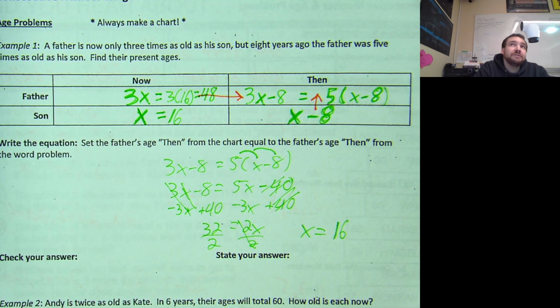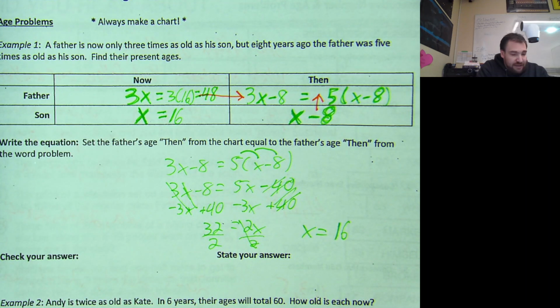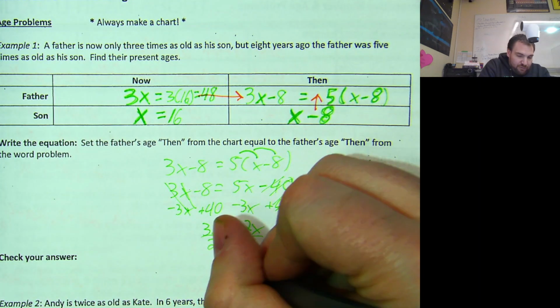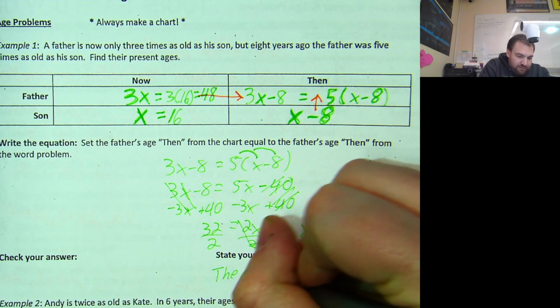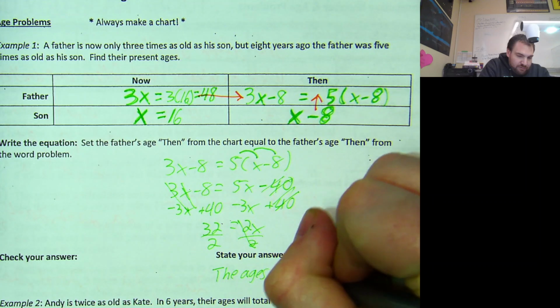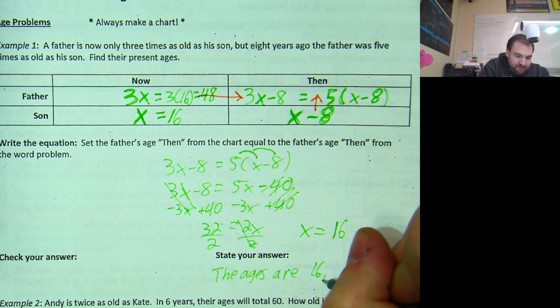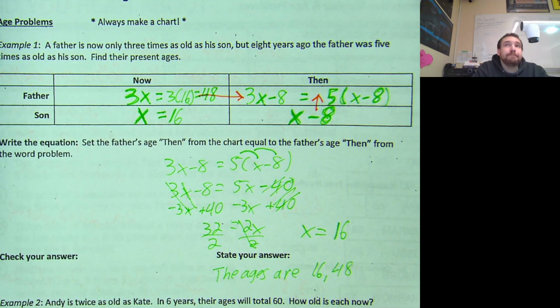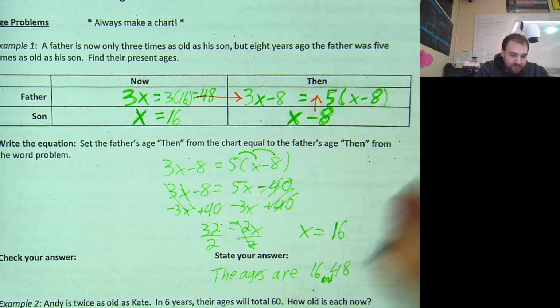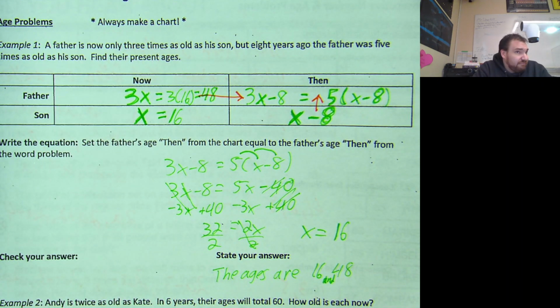48, you betcha. And we're done. The ages are 16 and 48. Actually, I should put the word "and" in here. And that's it. Easy, right?